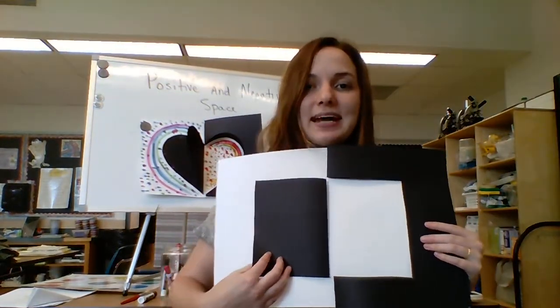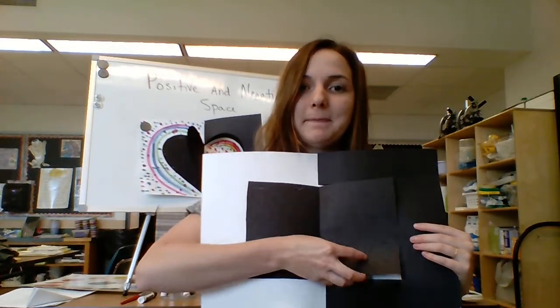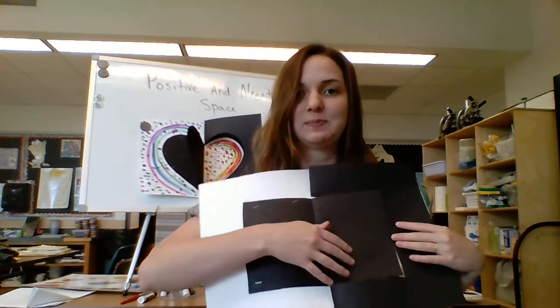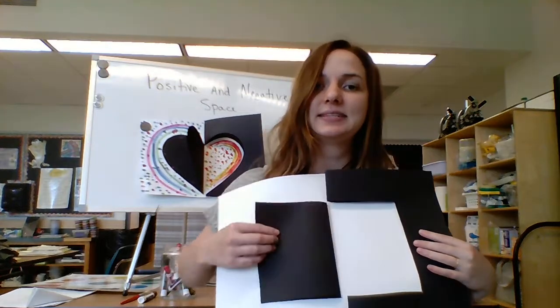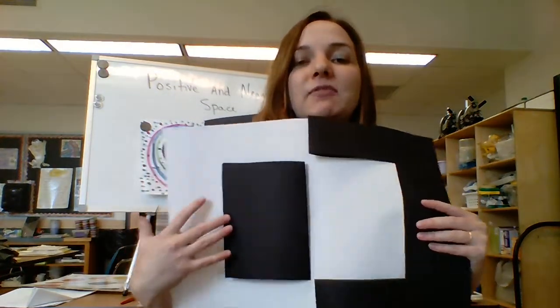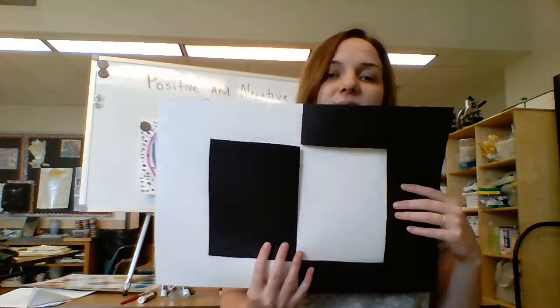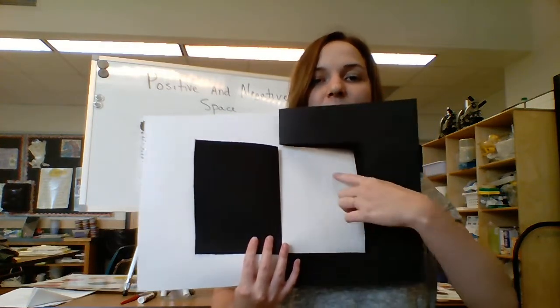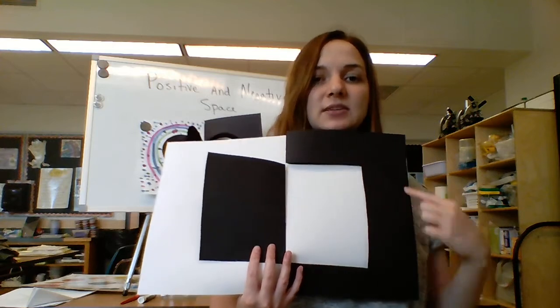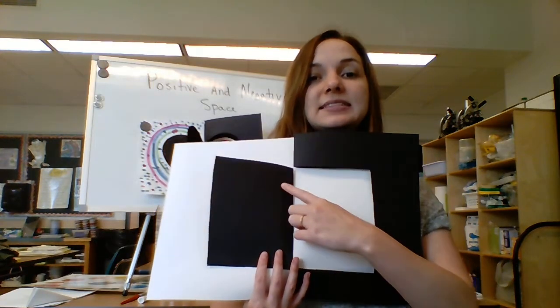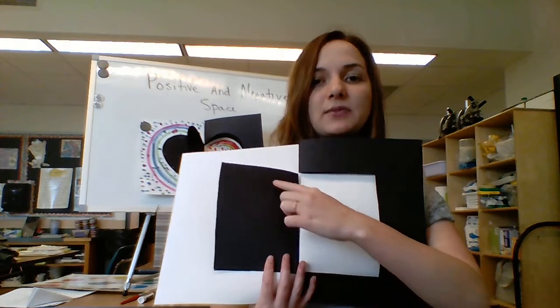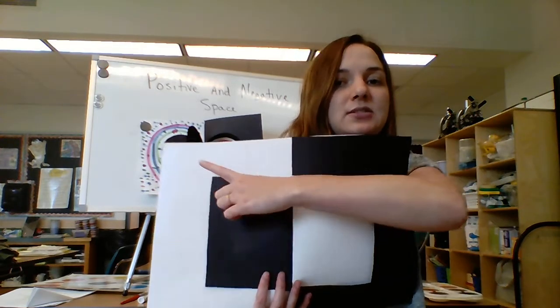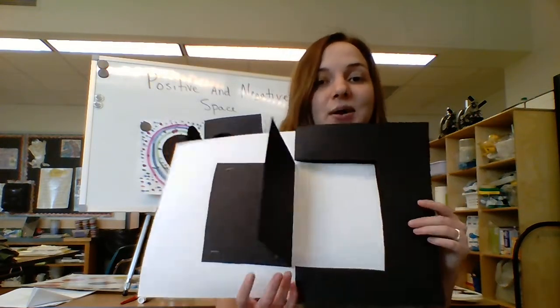Use what you got. All right, so now I've just stapled this down, and look, this opens up. Oops, so I can still fill that space right there, but it also closes. So I can see my example of positive and negative space. Right now, the positive space on this half of the artwork would be right here. The negative space is all this around it. The positive space on this half of the paper is this part right here, and the negative space on this side of the paper is around here. All right, so we've just done that.